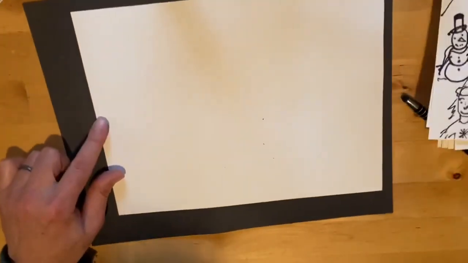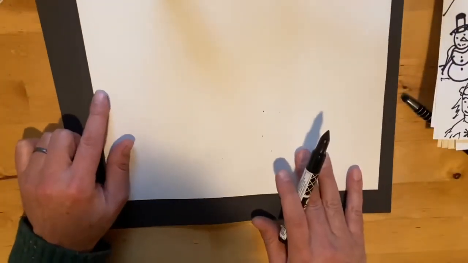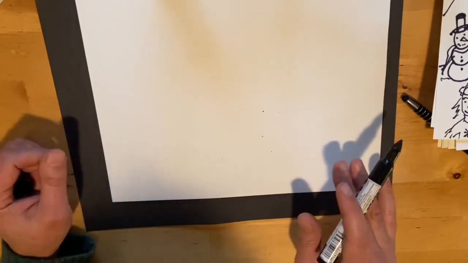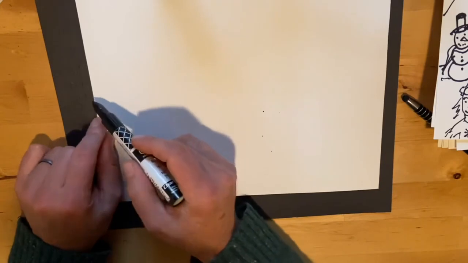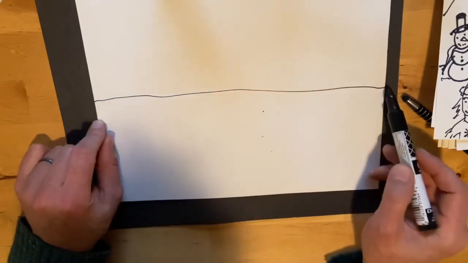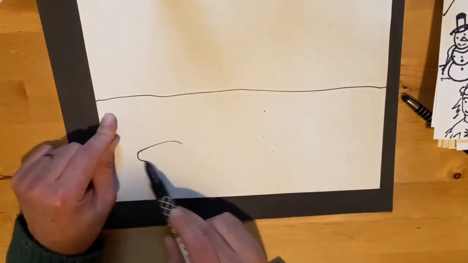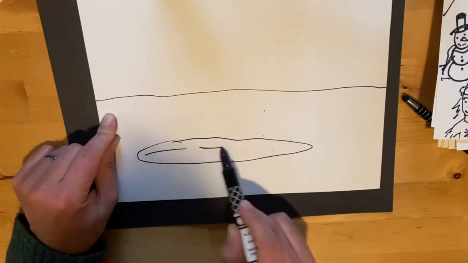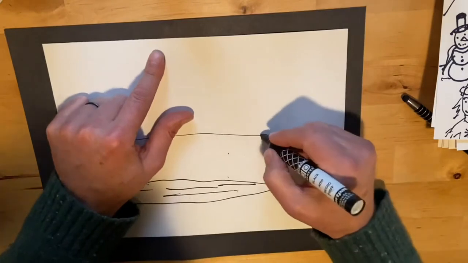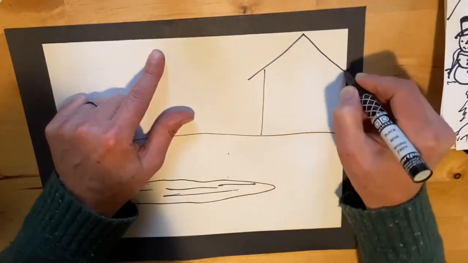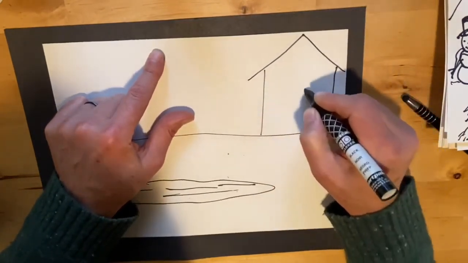So to have a setting in a story, you need a place. You pick the place. And I usually draw some type of winter wonderland, like it's snow. Maybe there's an ice pond here. We'll keep it really simple in this one. Then I could draw my house right against the sky, the background.